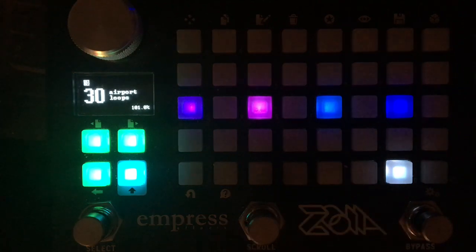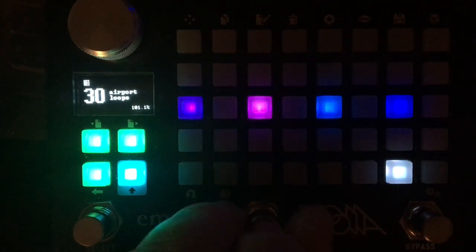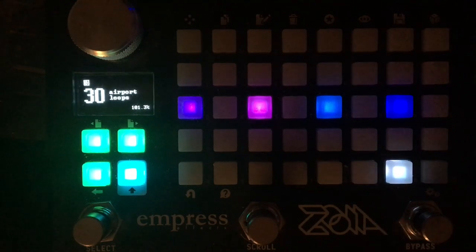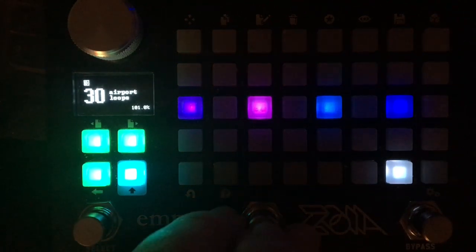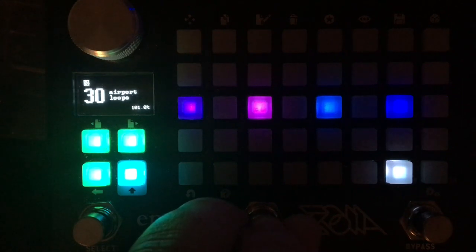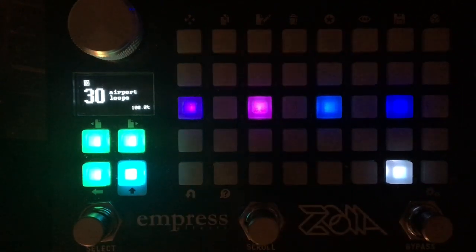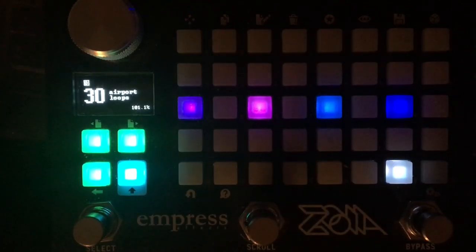That's what I did on what's playing right now. This is all generated from one loop that I did, playing string harmonics on my Bass VI.